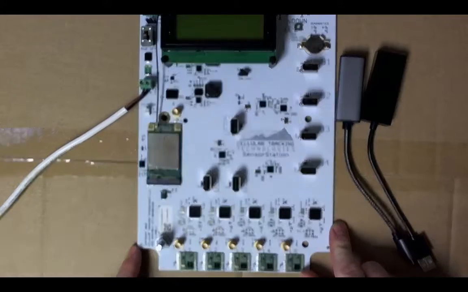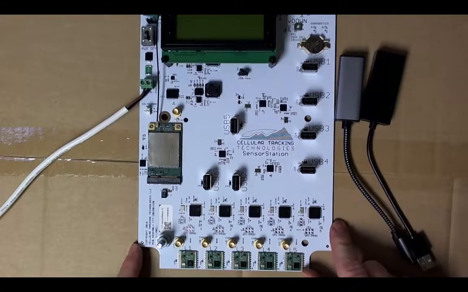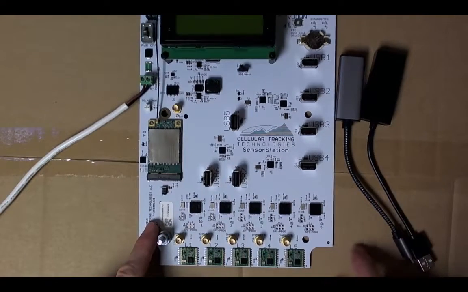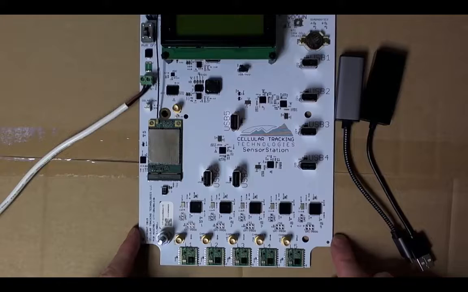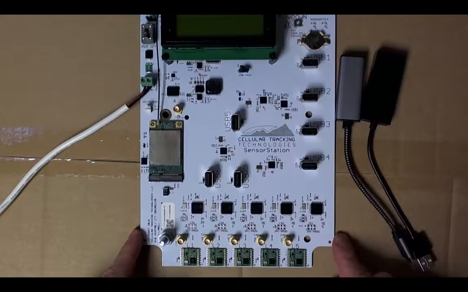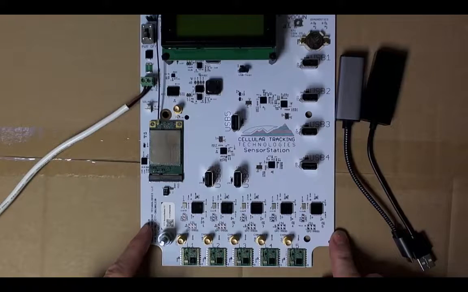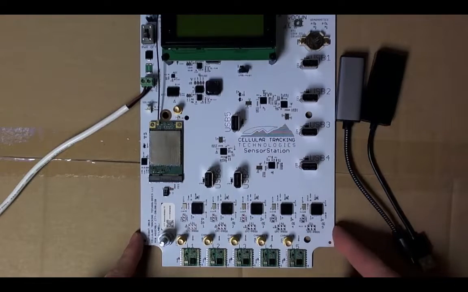If you're interested in which version you have, you can check the lower left corner of your SensorStation board. There's a label here that tells you the version and also the serial number or the station ID of the board. If you don't have that label, it's probably a version 1 of the SensorStation.